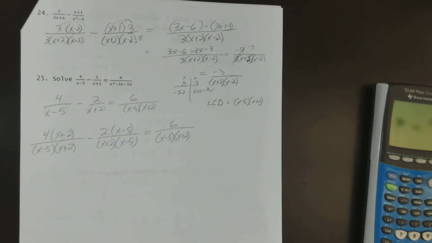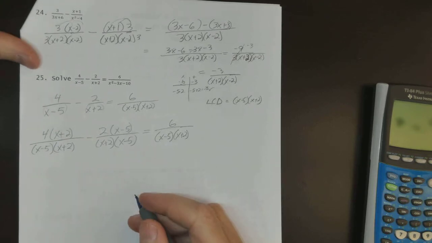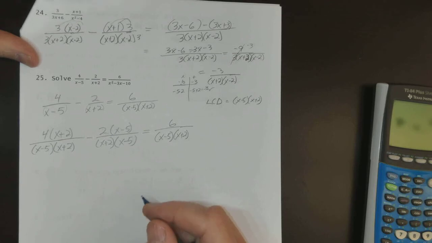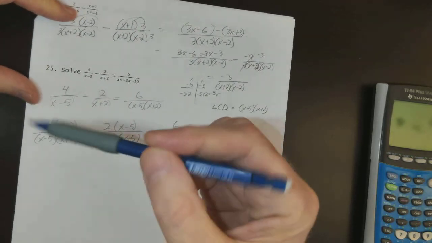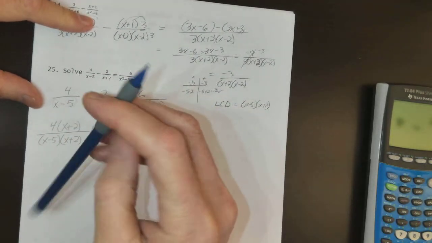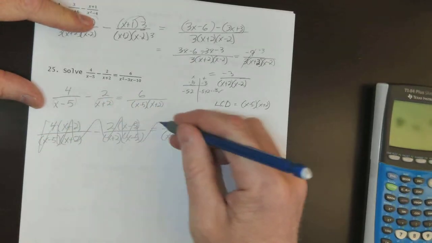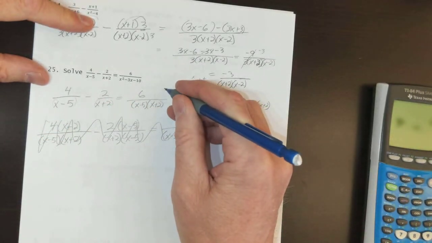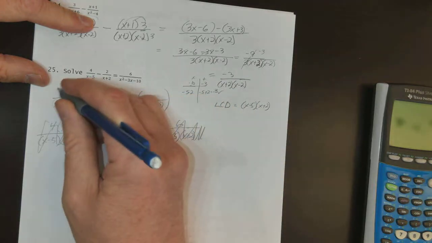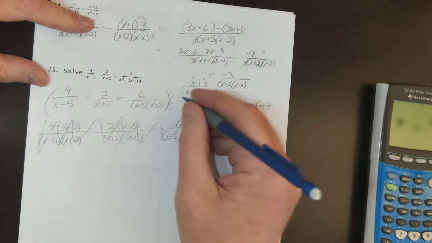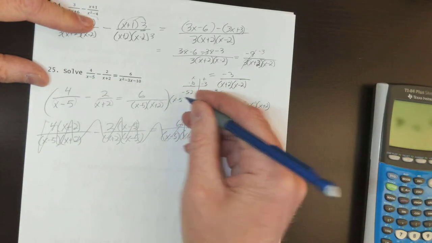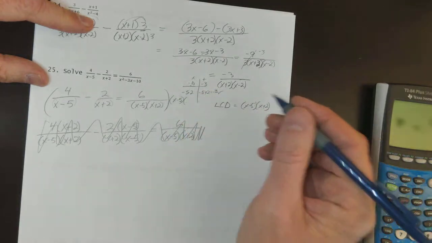Okay, I forgot how we were doing it. Now forget this step right here. Remember the step where I said we multiply through by the least common denominator? Let's do that. Let's not do what I just did there.